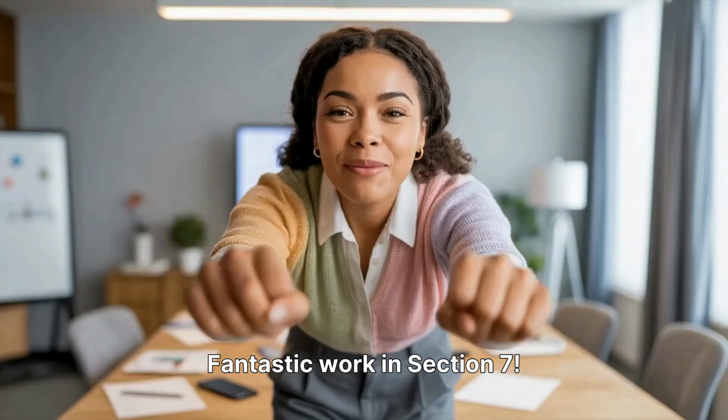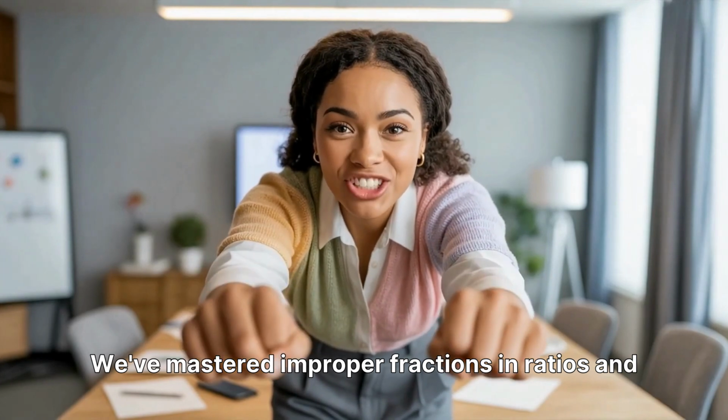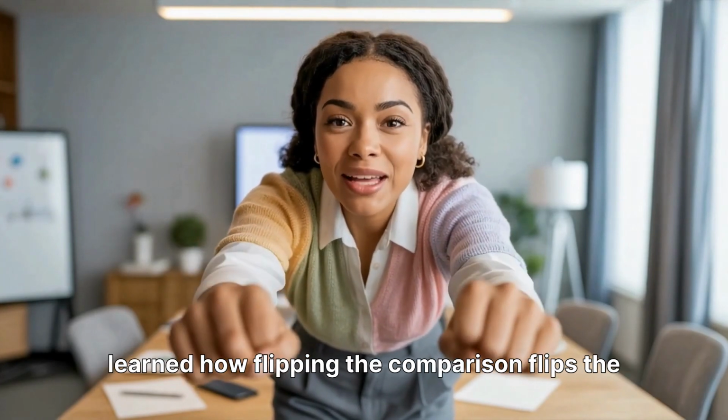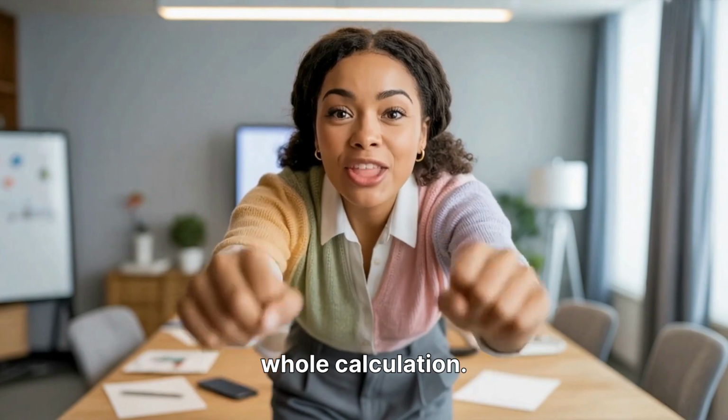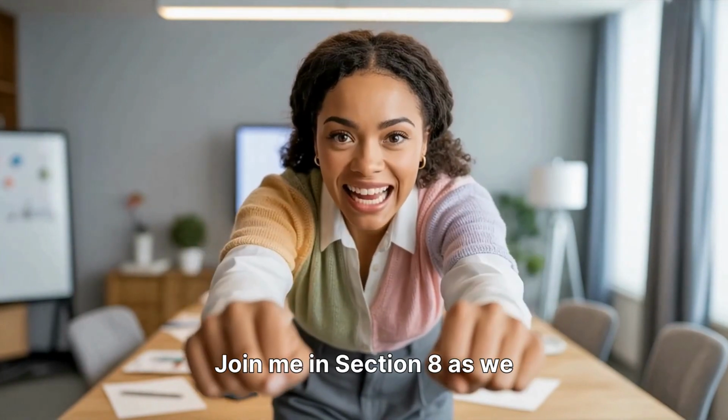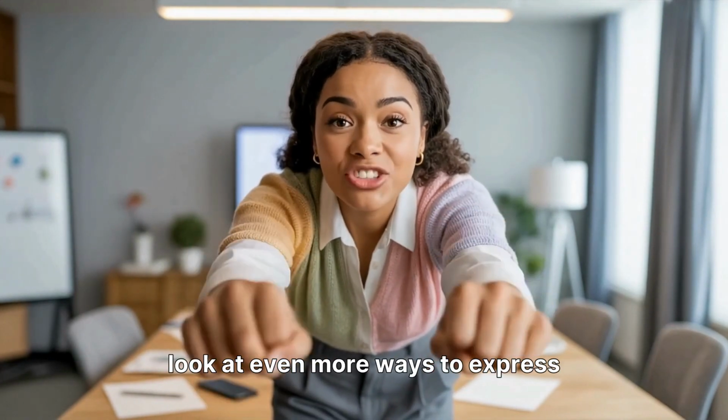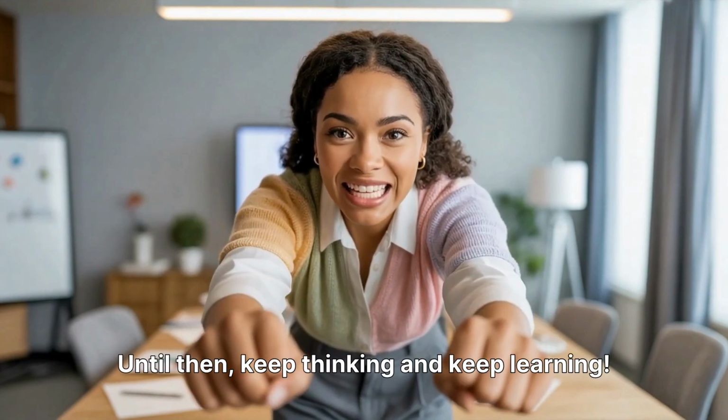Well done! Fantastic work in Section 7. We've mastered improper fractions and ratios and learned how flipping the comparison flips the whole calculation. Join me in Section 8 as we look at even more ways to express these relationships. Until then, keep thinking and keep learning.